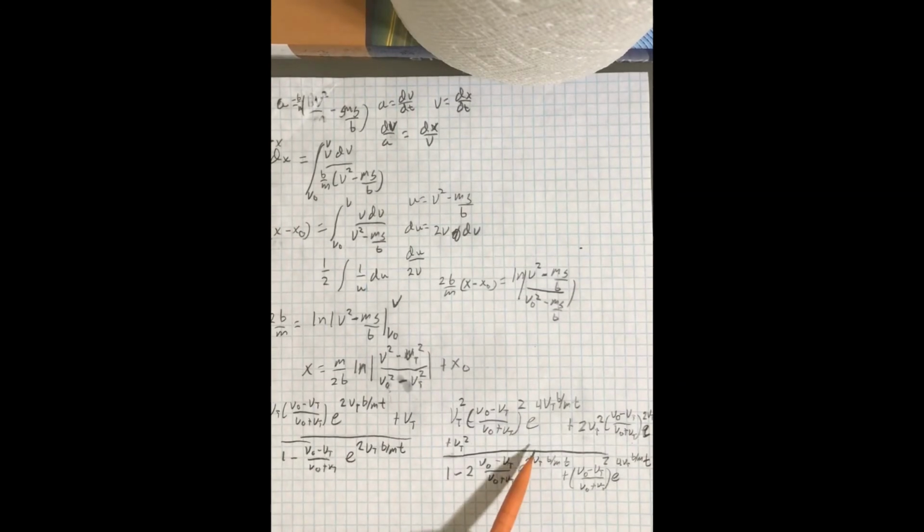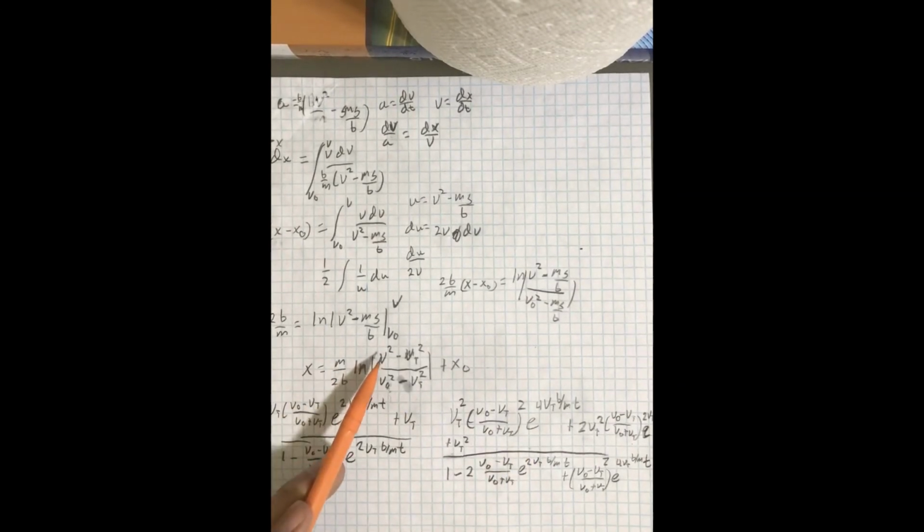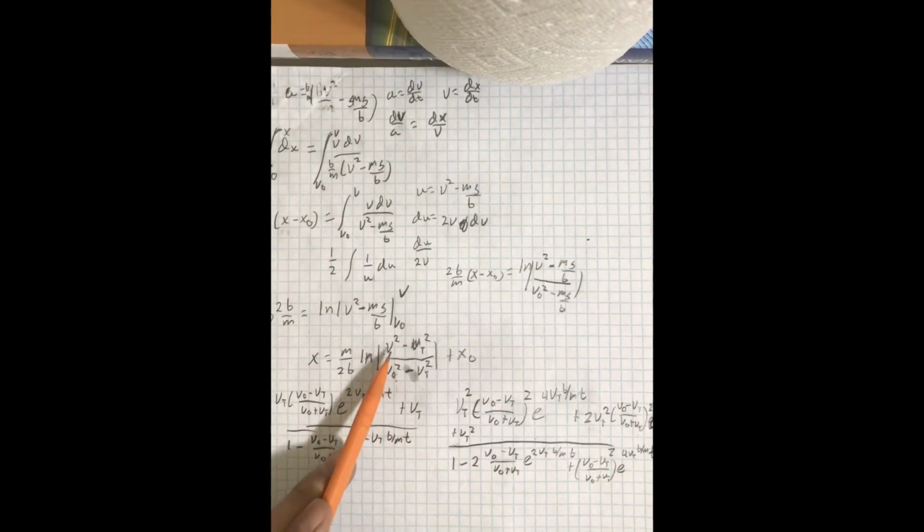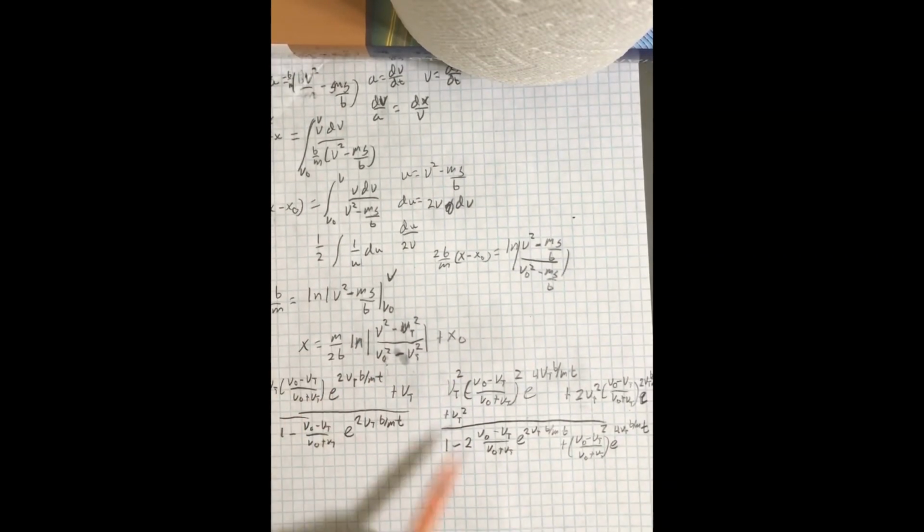Okay, so all of this is going to end up going in there, and that's going to give us our final equation. But I'm going to see what I can do to simplify this expression because it's pretty darn nasty.